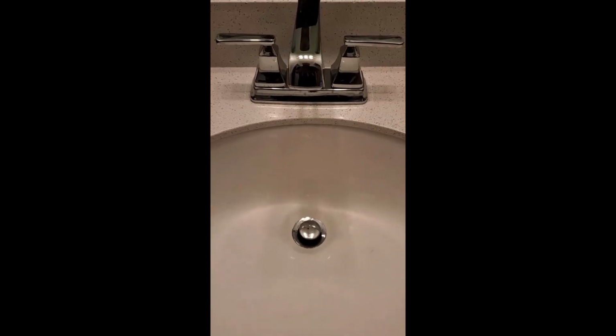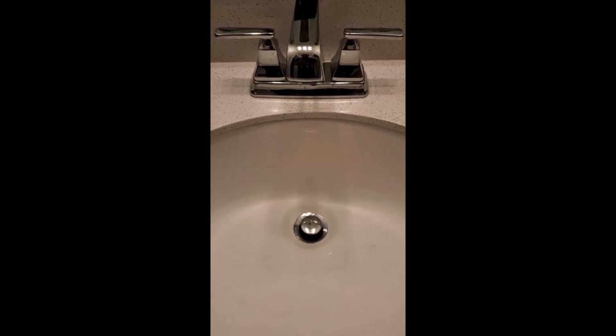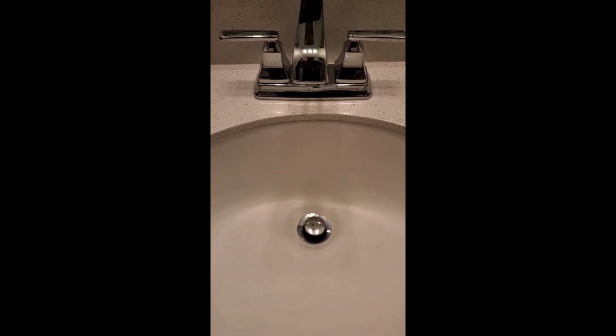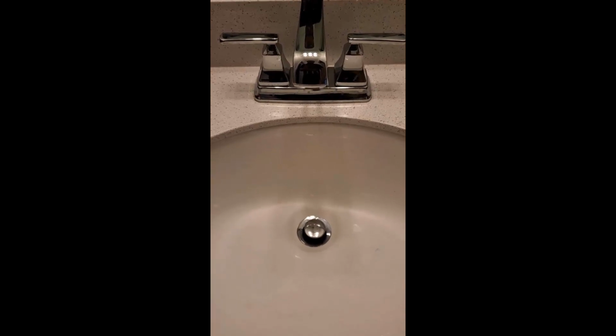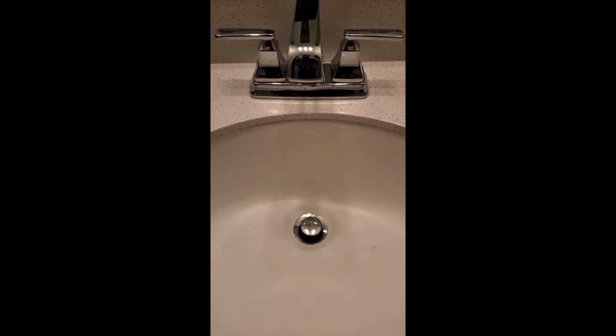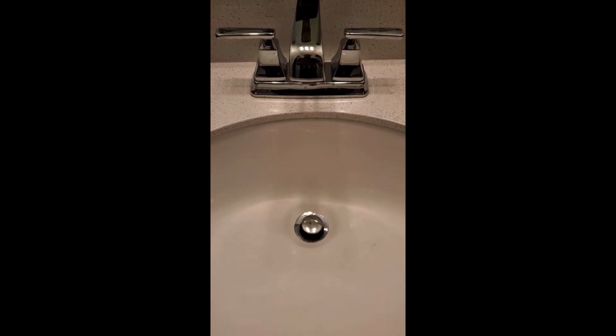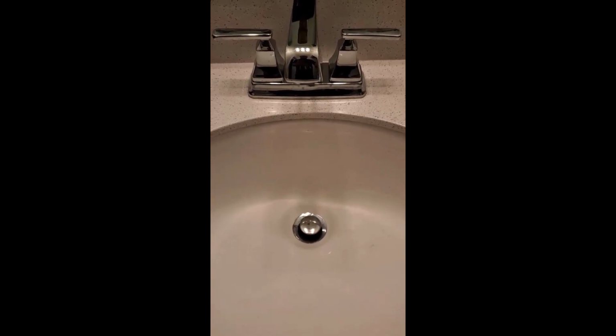Hello friends. As you all know, the state of Texas had declared a boil water notice. If the boil water notice has ended in your Mud Hill district, then you need to follow some of these procedures, which I'm going to talk about today. So here is what you should do after a boil water notice ends.